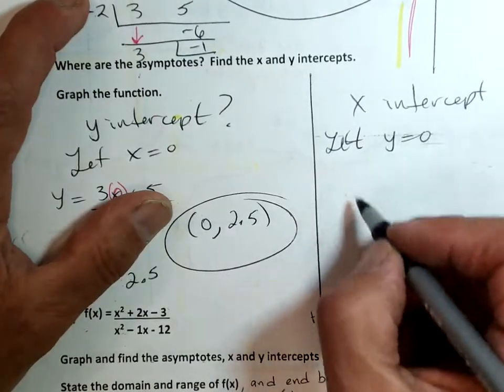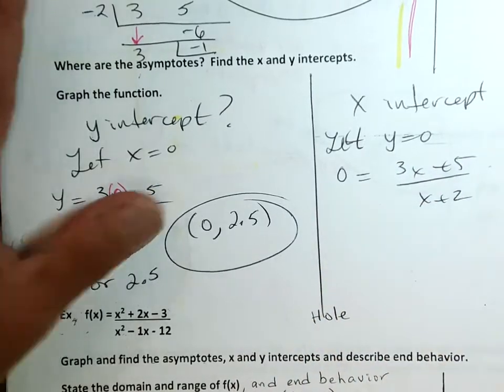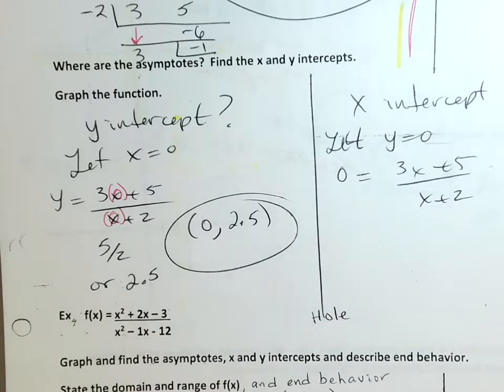So I'm going to have 0 equals 3x plus 5 over x plus 2. 0 on the top is 0. I'll say it again, 0 on the top is 0, so we don't even care about the bottom. What x value would make the numerator 0? All you have to do is set this equal to 0. If you want, you can multiply up and the bottom disappears anyway. What makes it 0 is only the numerator.